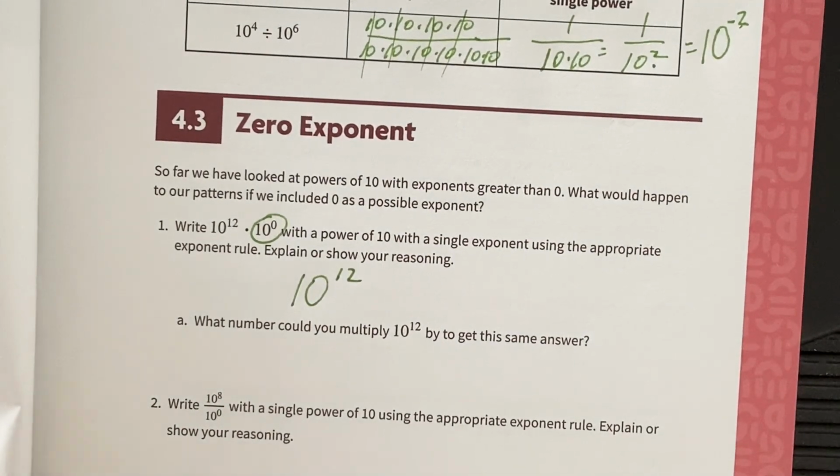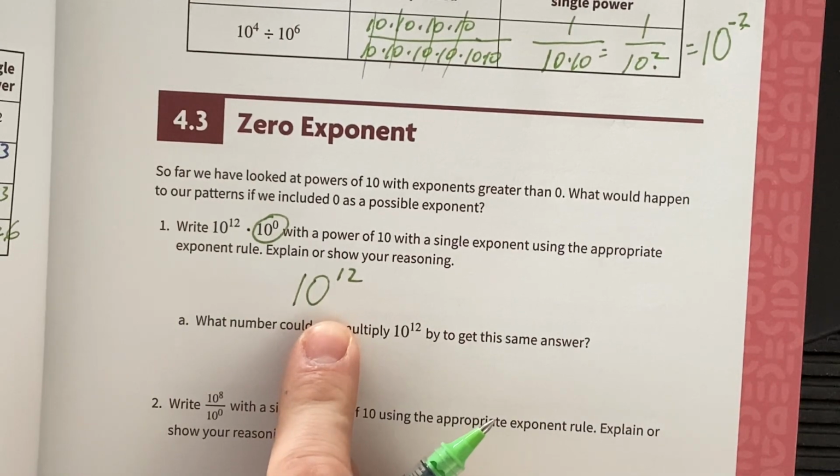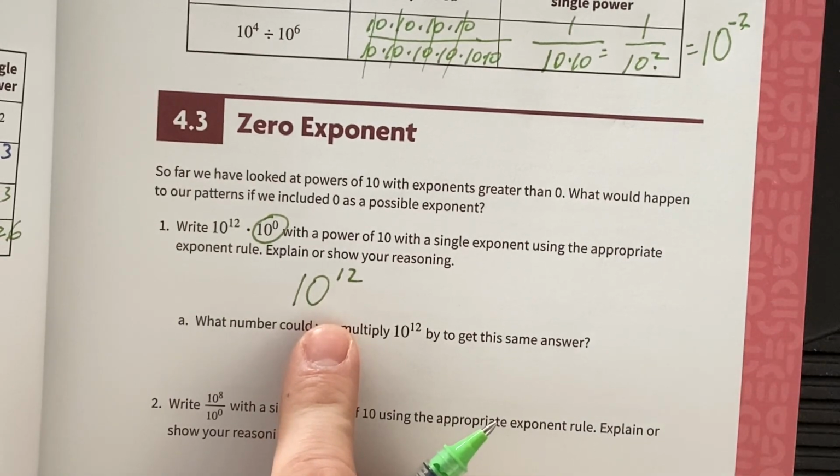Now the only way to get 10 to the 12th, what number could you multiply times 10 to the 12th to get the same answer? Well, what number can you multiply anything by to get the same answer? 1.